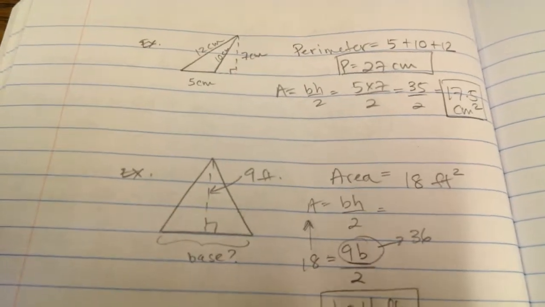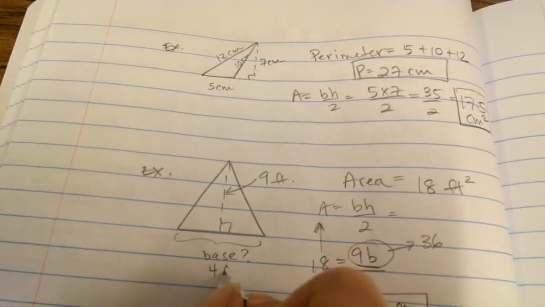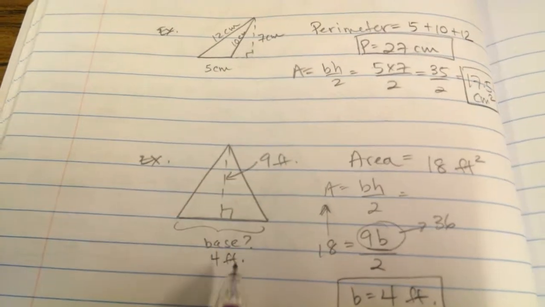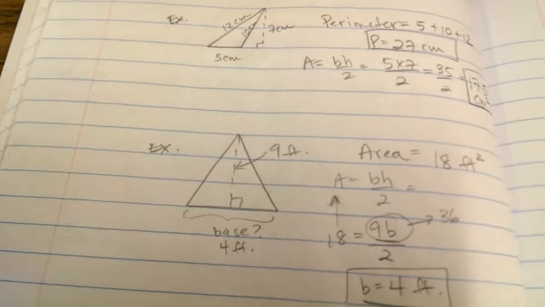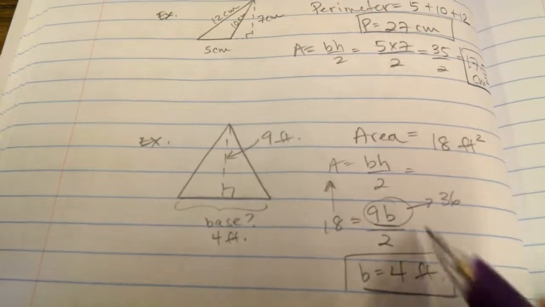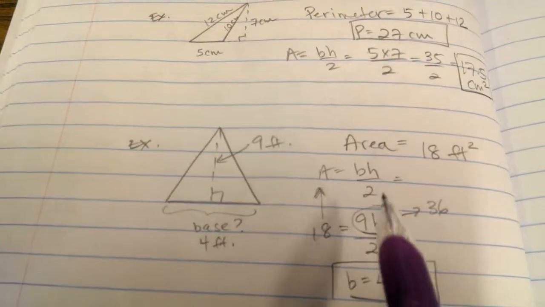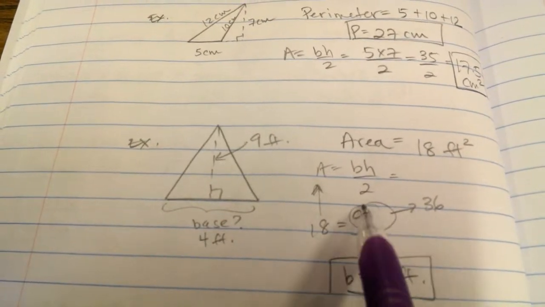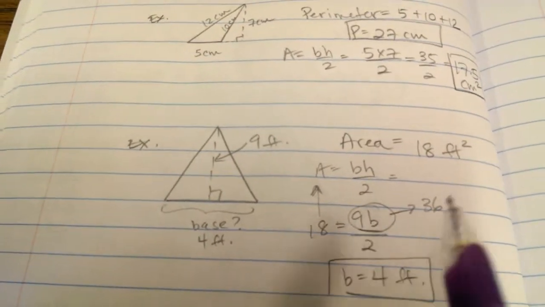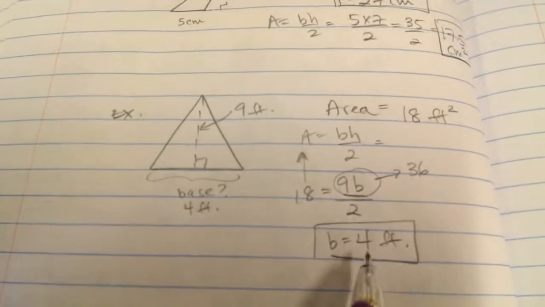Now you can always plug it back in and see if it works. If the base was 4 feet, does 9 times 4 divided by 2 give us 18? And it does. So we know that the base is 4 feet. So here you have to kind of work backwards. You know the area is 18. What divided by 2 would give us 18? 36 divided by 2. And then you think 9 times what would give us 36? And that would be 4 feet.